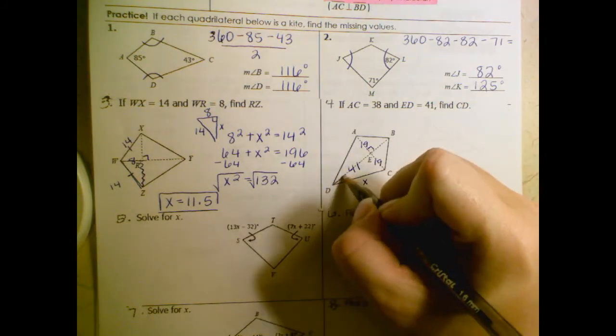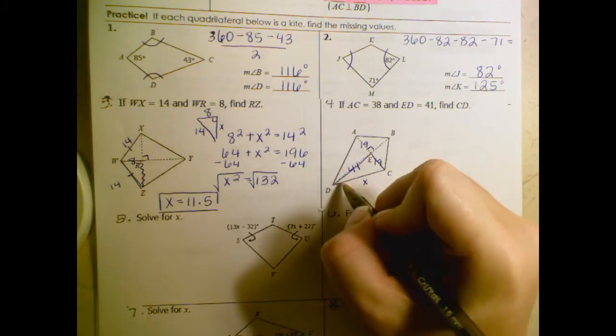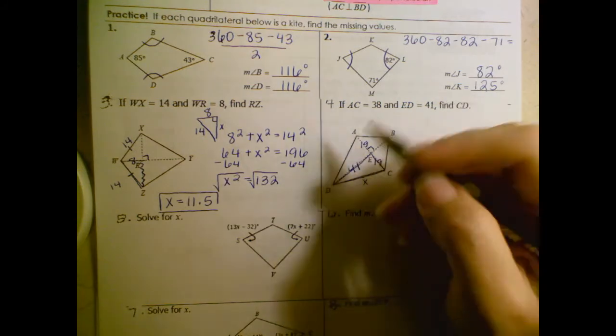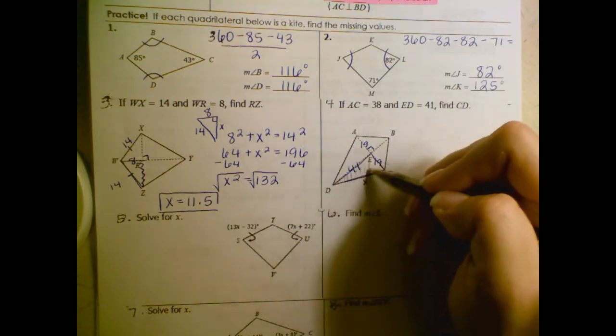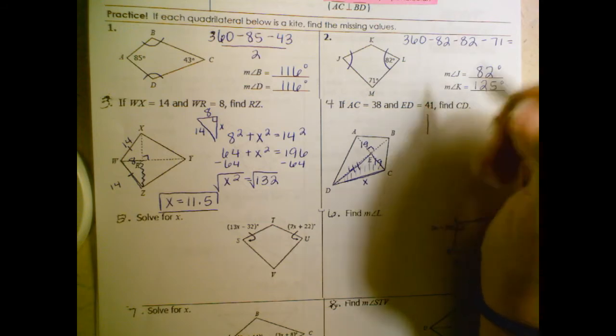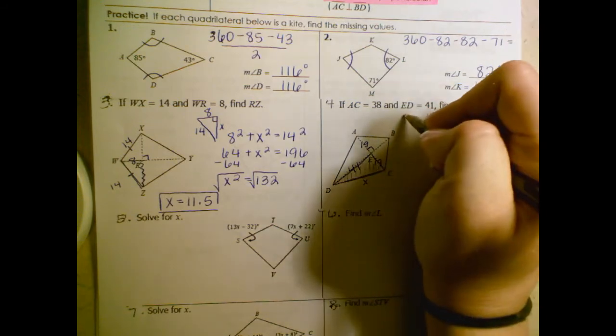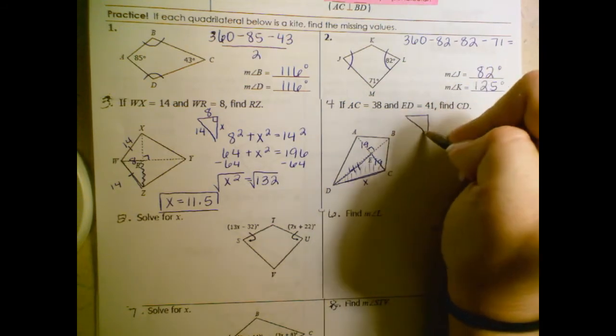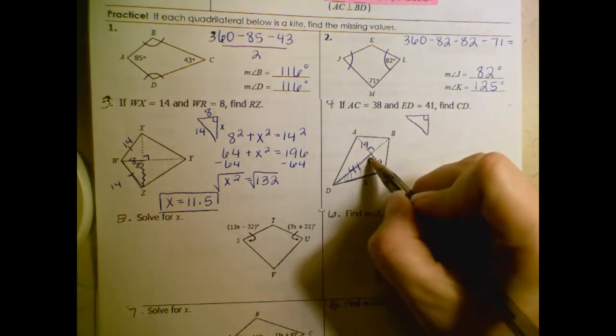Again, I have a right triangle that I am trying to find. So I'm going to just redraw my right triangle, make it a little bit easier to see. Here's my right angle. Here's my right angle.